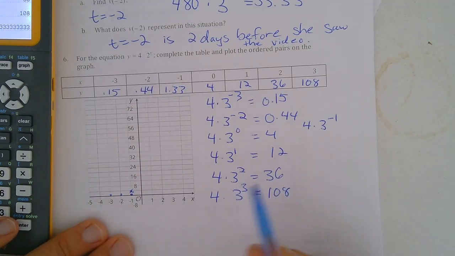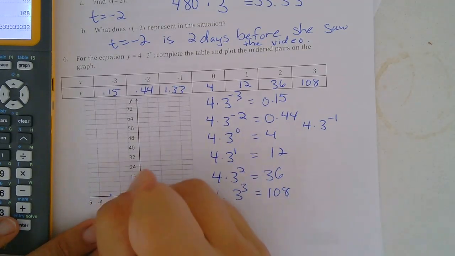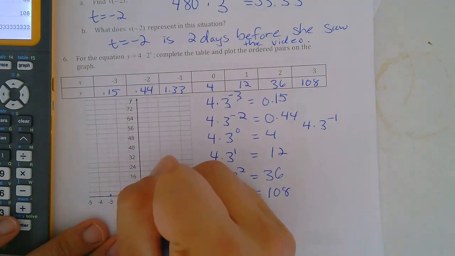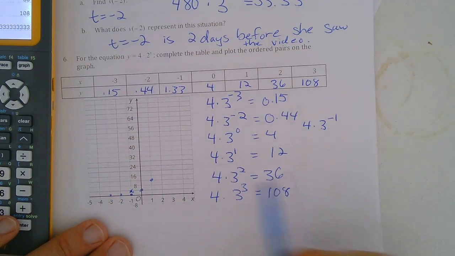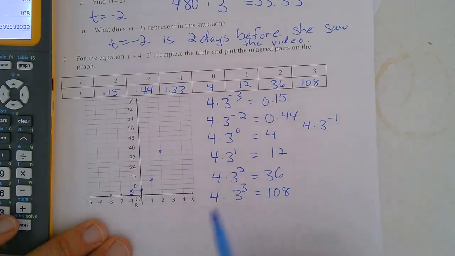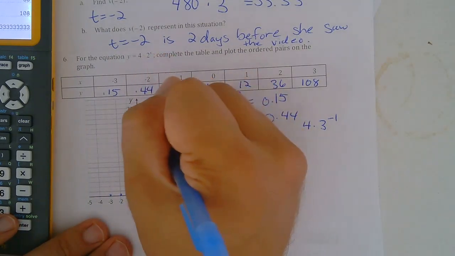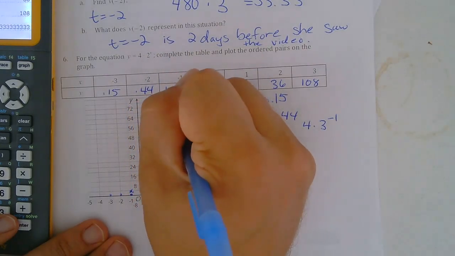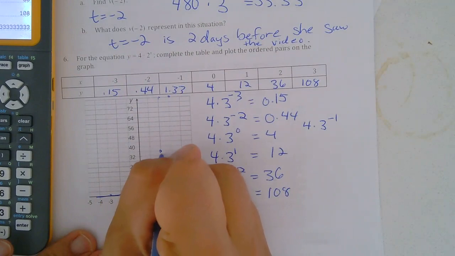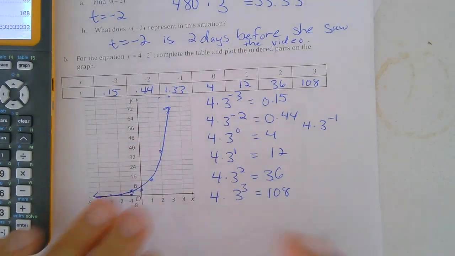And here at 0, you're at 4. At 1, you're at 12. At 2, you're at 36. And at 3, you're all the way up at 108, or kind of off the graph. So you see you have the exponential curve.